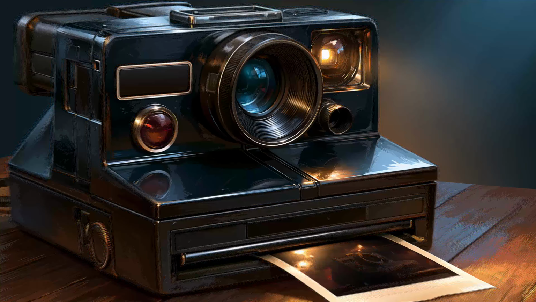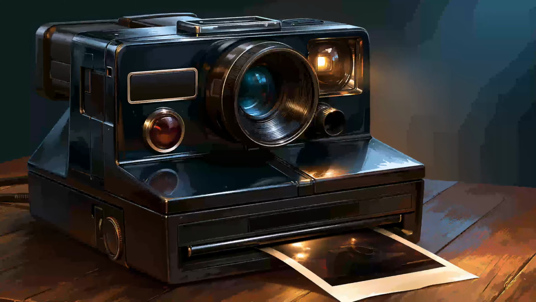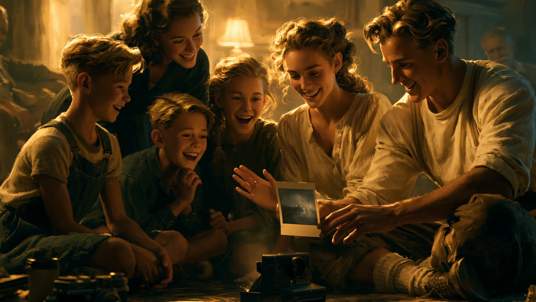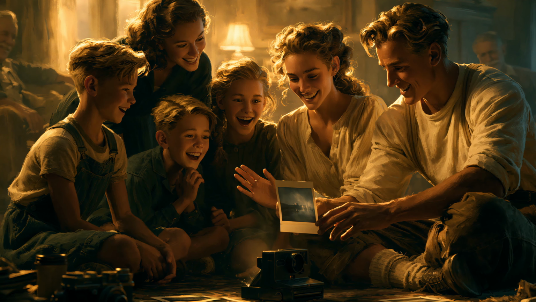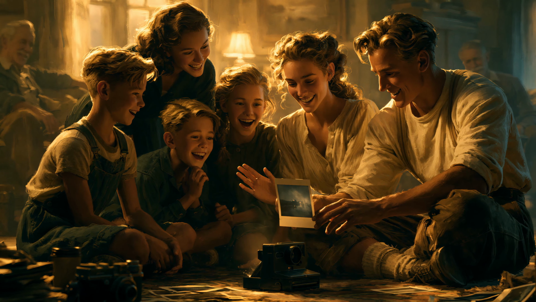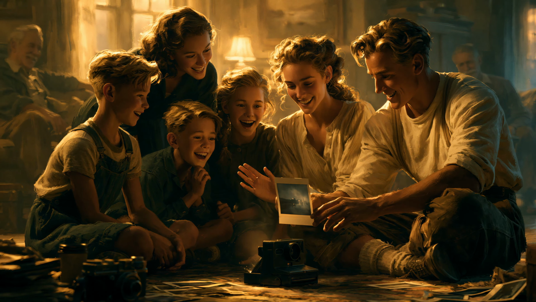Then came the instant camera, popularized by Polaroid in 1948. The magic of watching a picture develop right before your eyes felt like a mini magic show. Kids and adults would wave the photo, blow on it, and pray it wouldn't turn out a murky mess.